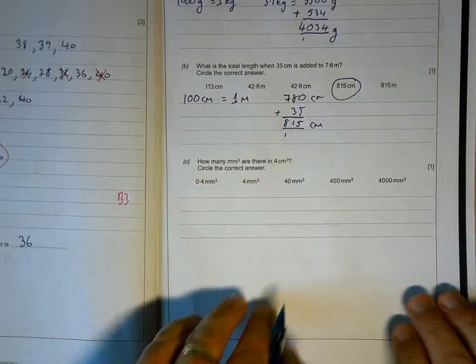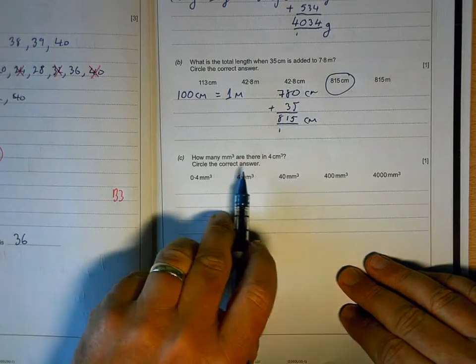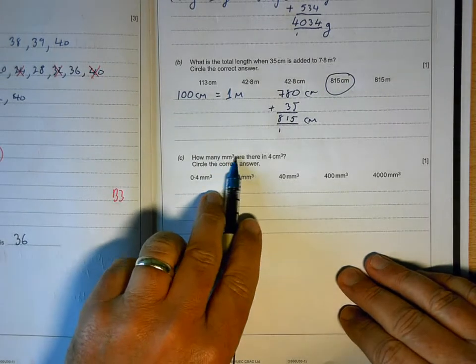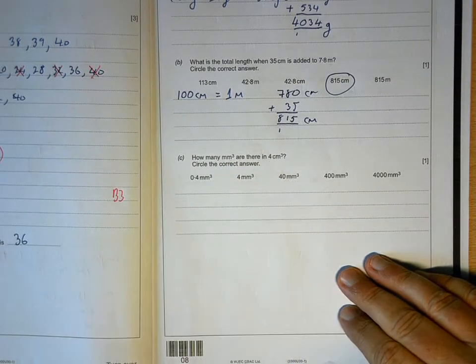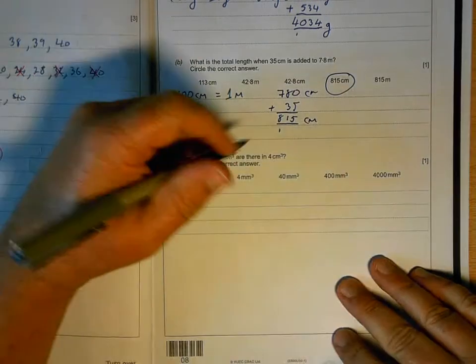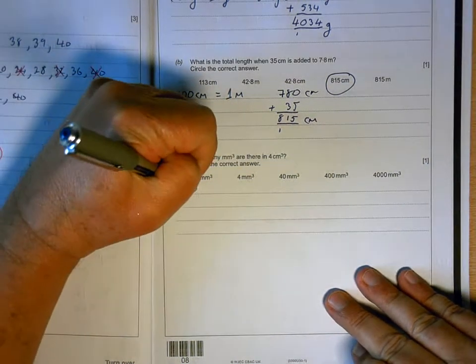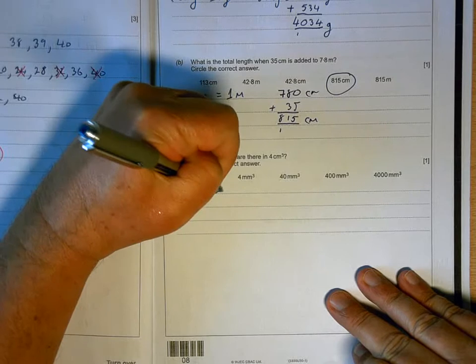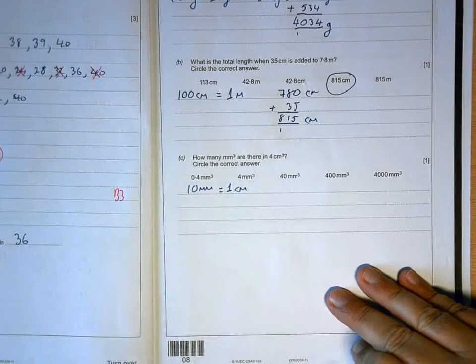And then the last one is pretty difficult. How many millimeter cubes are there in 4 centimeter cubes? Well, you need to know that there are 10 millimeters in 1 centimeter.